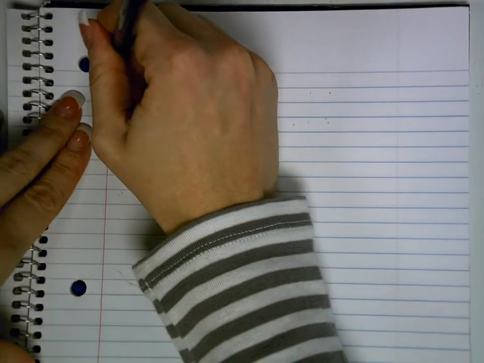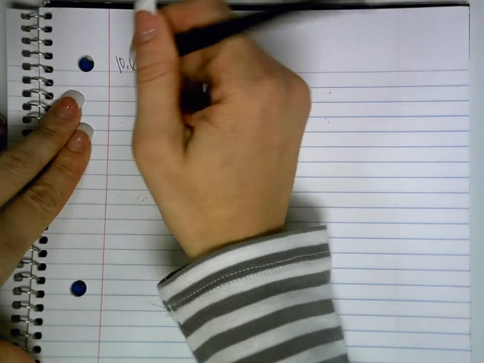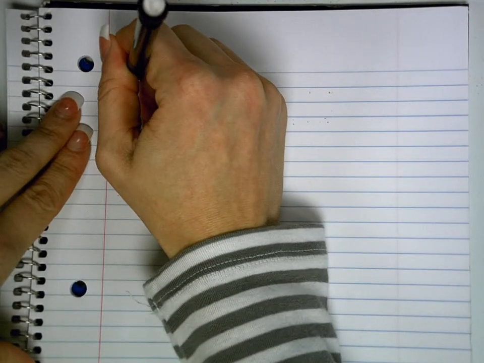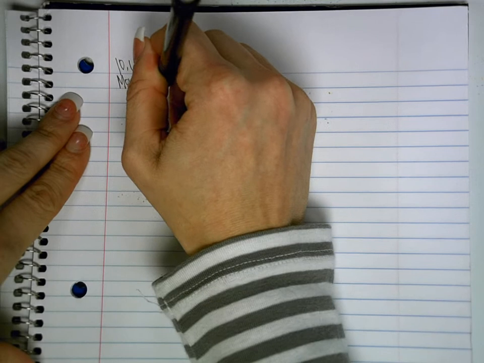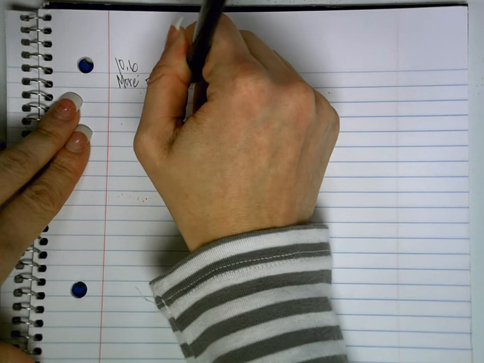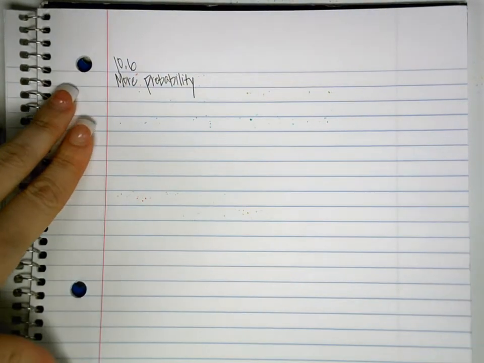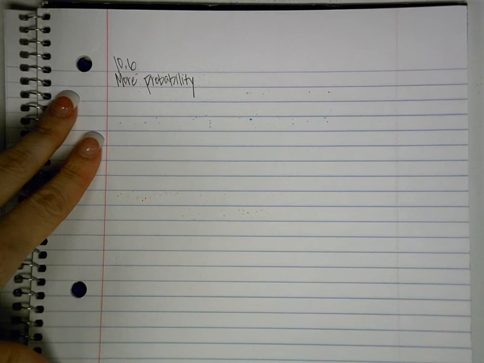Okay, so we're on unit 10.6, and this is just more probability. So basically today, we're just going to mix up all the different kinds of probability and make sure that we know what to use when.